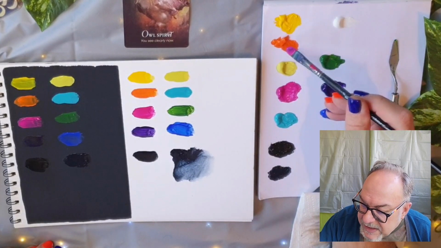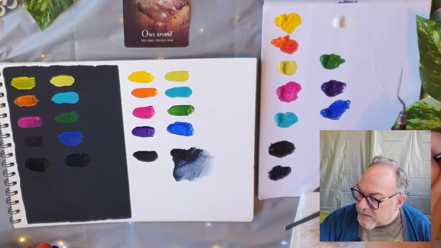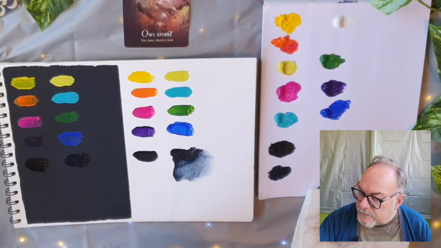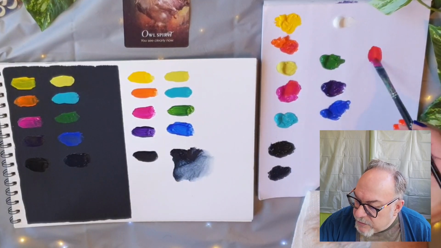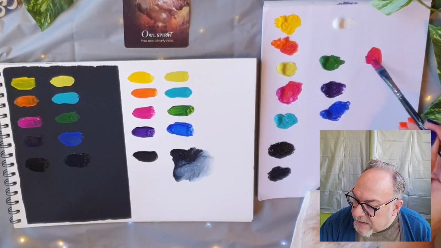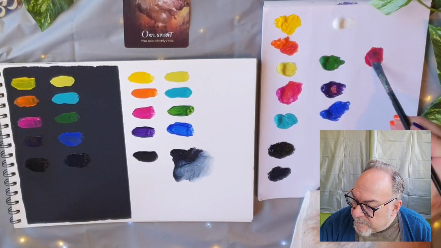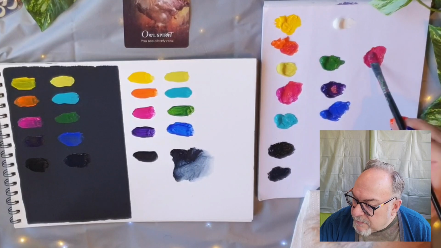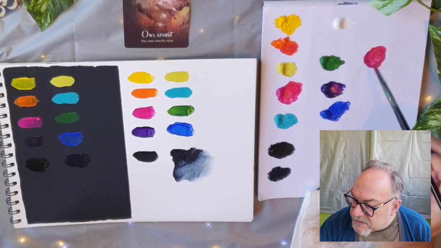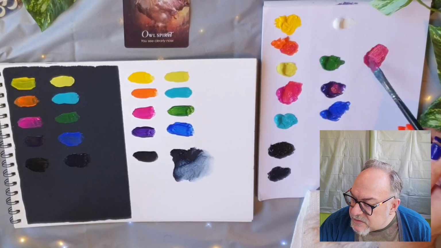I'm also going to add a little bit of the orange to it. Let's mix it here on the side. So that gives us the warmth of that darker color. And then I will use a little bit of the violet to cool it down, to make it darker, but the colors are still supportive of each other, so it's not neutralizing it too much.